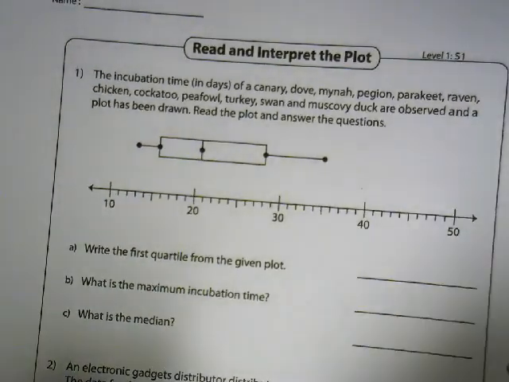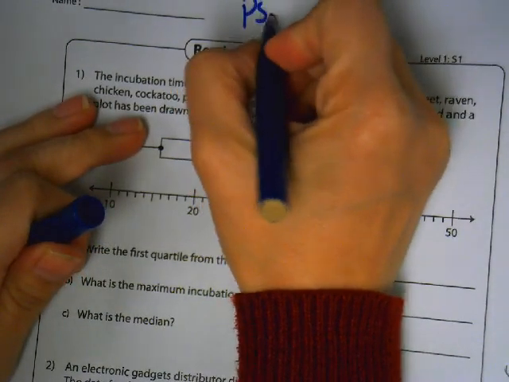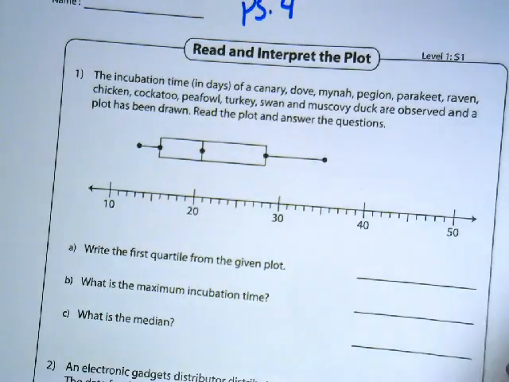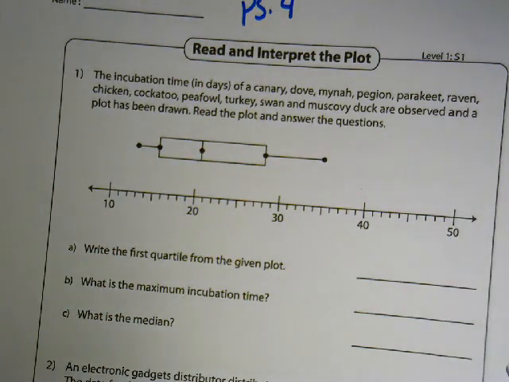Page 4. Okay, the incubation time in days of different types of birds are observed and plot has been drawn. Read the plot and answer the questions.